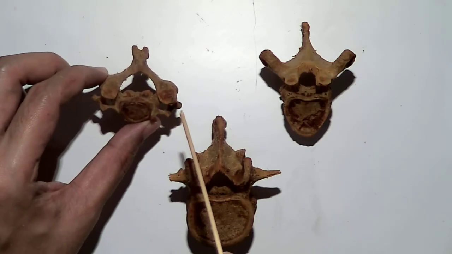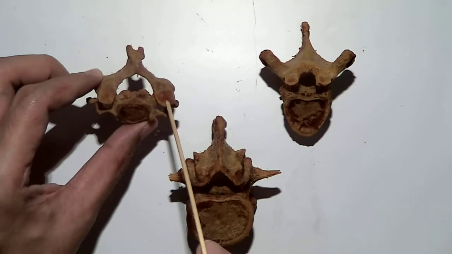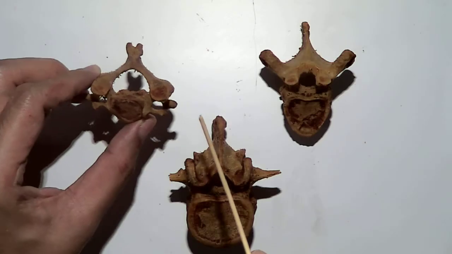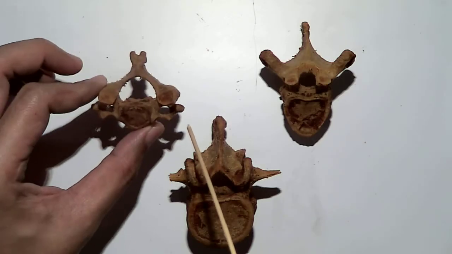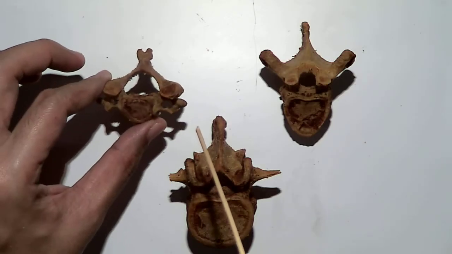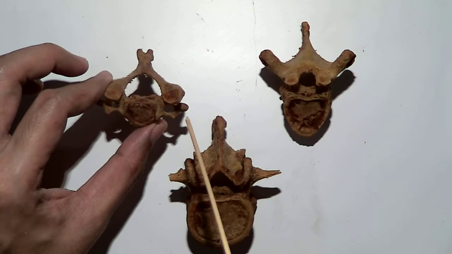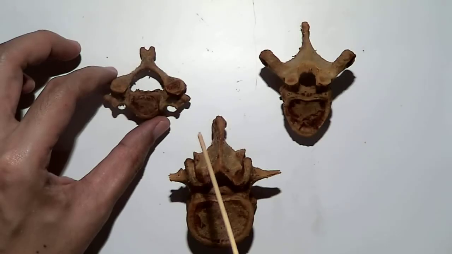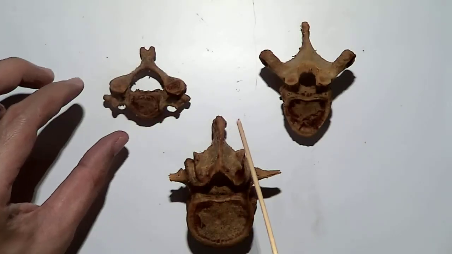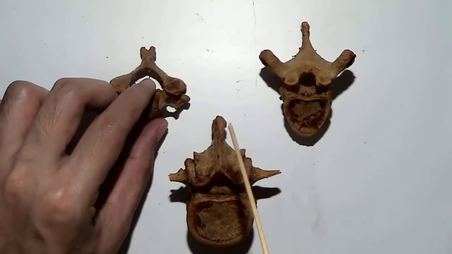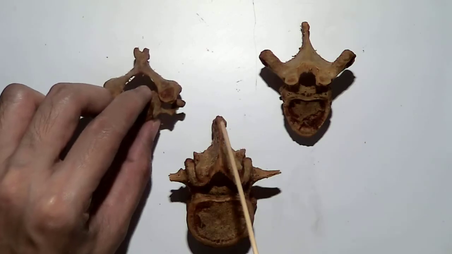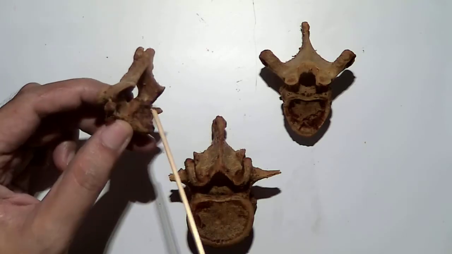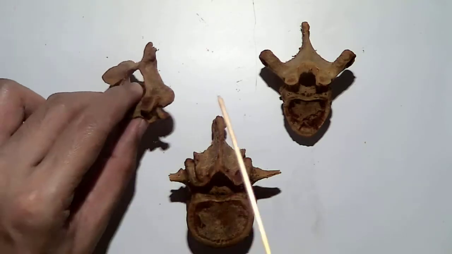So another thing which I forgot to mention a while ago, part of the typical vertebral structure will be articular facets. We have here the superior articular facets of cervical vertebral bone. When we say articular facet, they are surfaces for articulation or surfaces for forming joints with other structures.